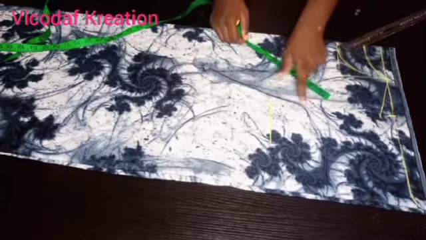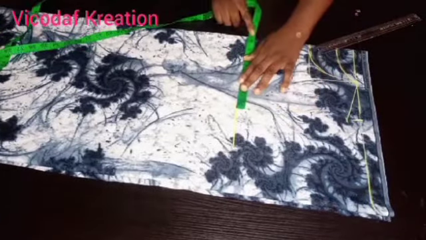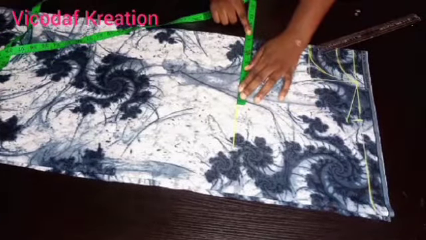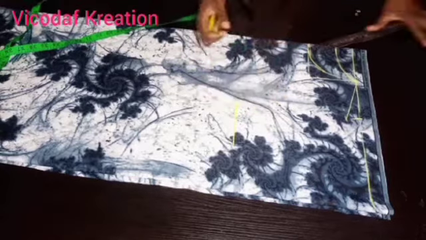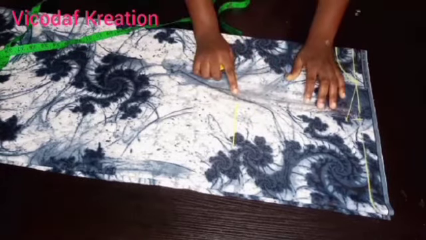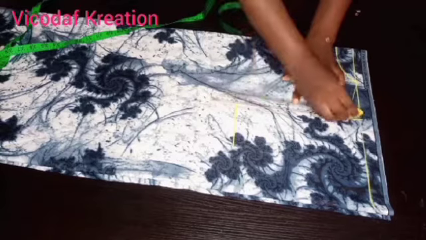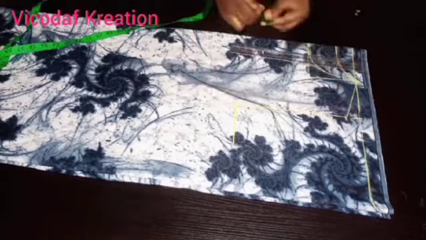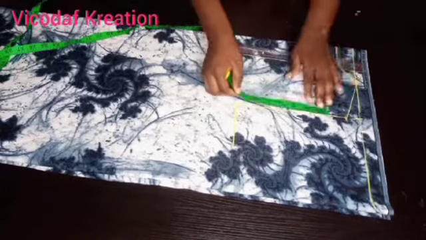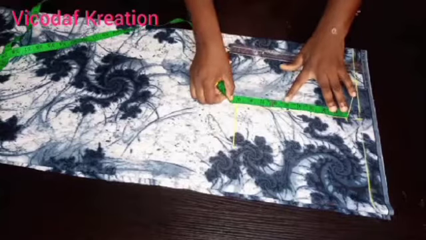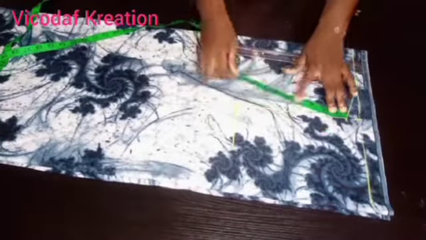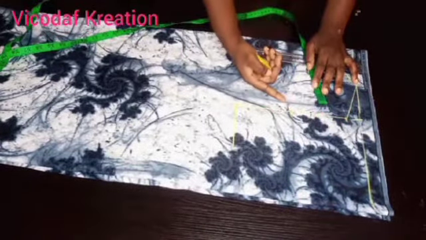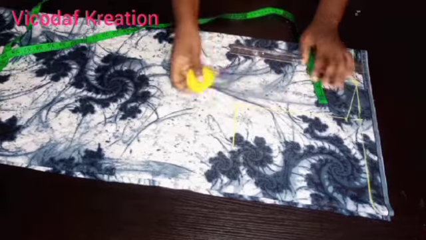So on that chest line, I will mark exactly what I have for my shoulder divided by 2. I will mark it, then connect it to meet the slope like this. So I will check what I have on the line. I have 9, then if I divide the 9 by 2, I have 4.5.